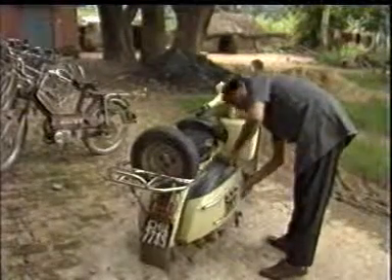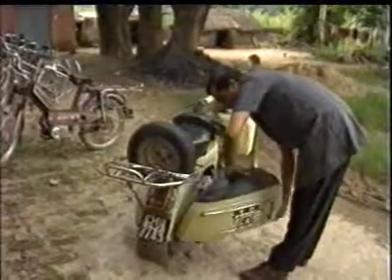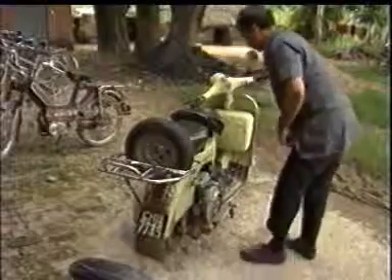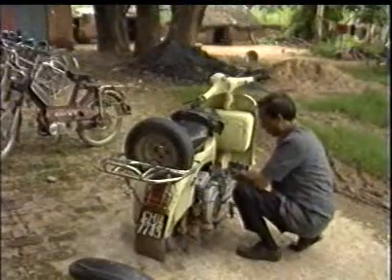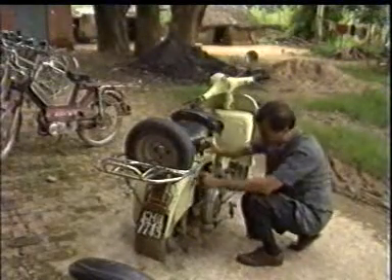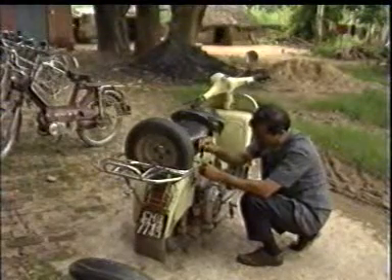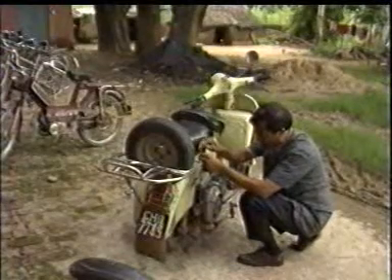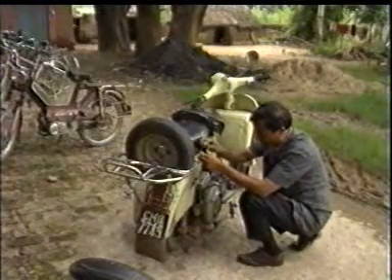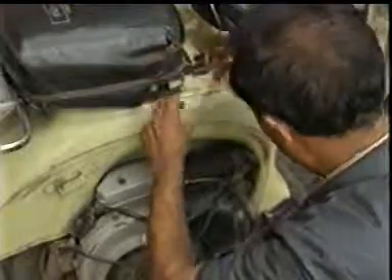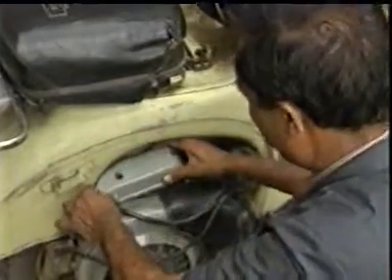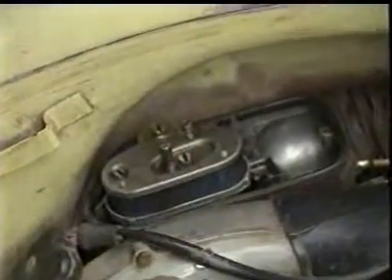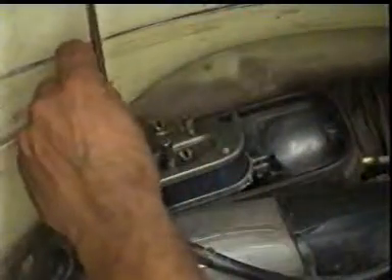Let us now see how to clean a dirty carburetor. First of all, the carburetor has to be removed from the engine. For this, first remove the cover by loosening the screws and then the filter mounted on the top of the carburetor. This is the air clean filter which supplies clean air to the carburetor during engine operation.